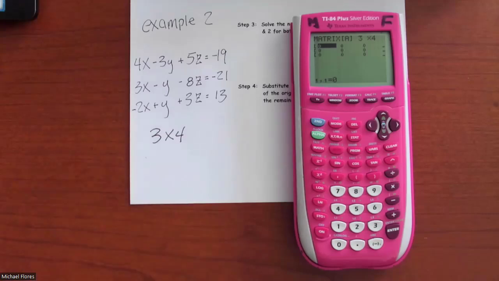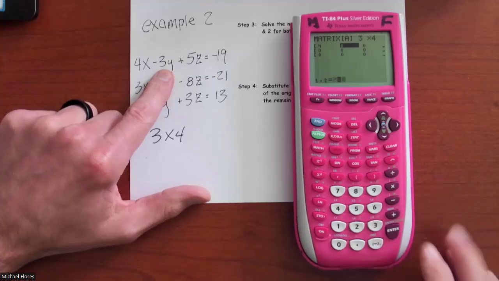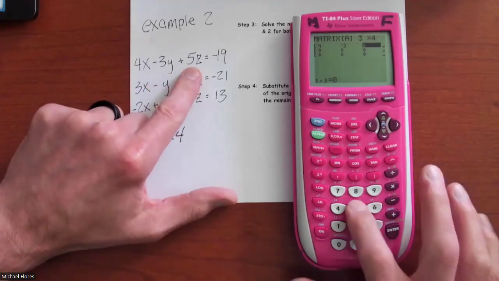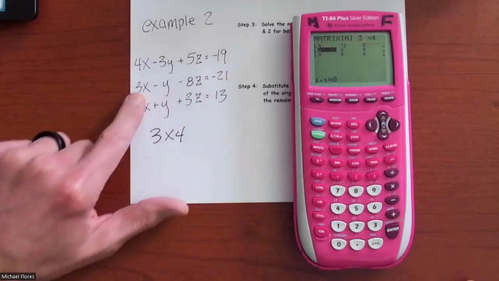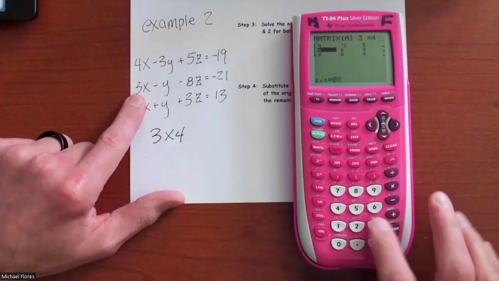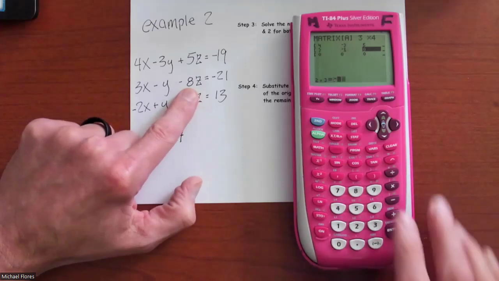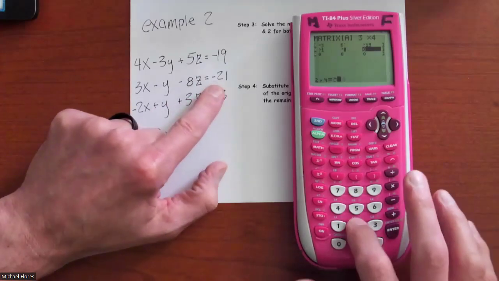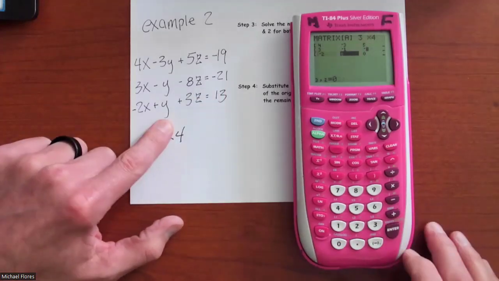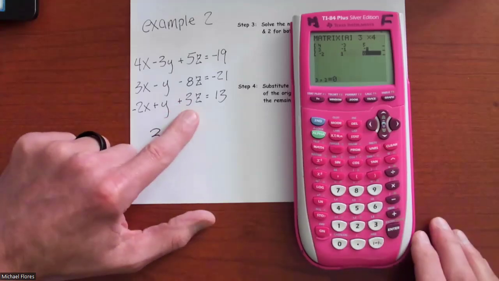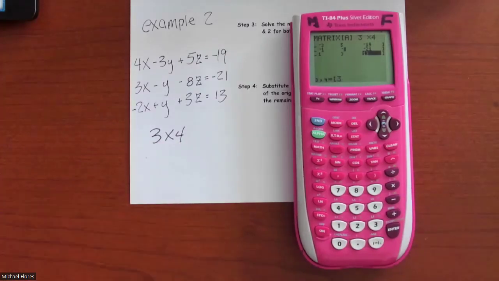And after you enter the coefficient, press enter. So starting here, you're going to do 4, enter. -3, enter. 5, enter. -19, enter. And then now we're at this row. 3, enter. -1, enter. -8. -21. -2. 1. 3. And 13.